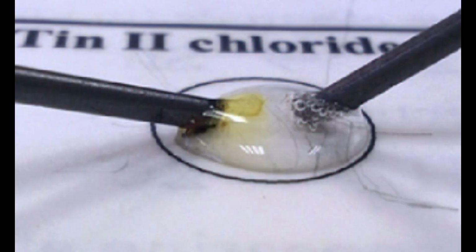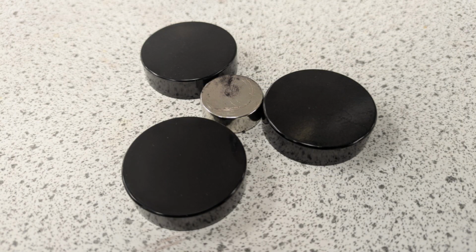As well as demonstrating paramagnetism and diamagnetism, you can also use these magnets to look at the interaction between the magnetic field and the ions generated in electrolysis. Here I have placed a neodymium magnet beneath a tile with a petri dish on it, which contains sodium sulfate with some universal indicator in it.